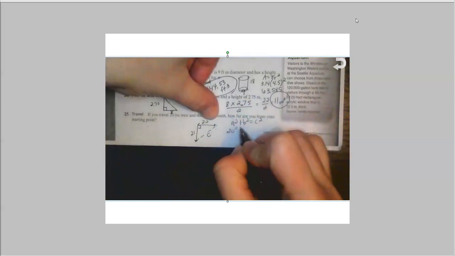And so when we are looking for a missing side of a right triangle, we can use the Pythagorean theorem: a squared plus b squared equals c squared. So once again, I've got 20 squared plus 21 squared equals c squared. Your legs, it doesn't matter which one is a or b, but the hypotenuse has to be c.